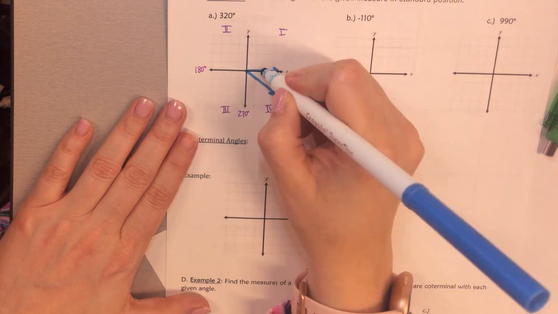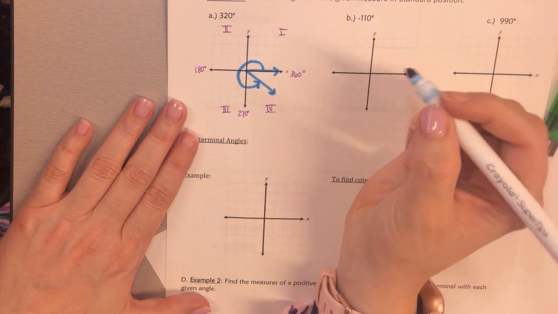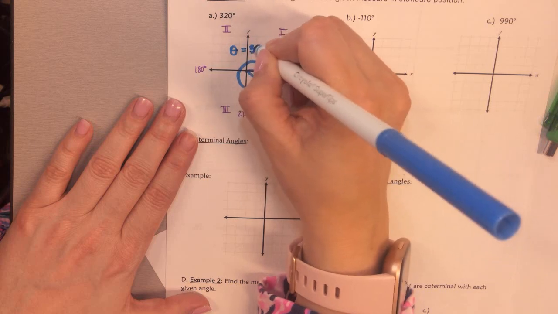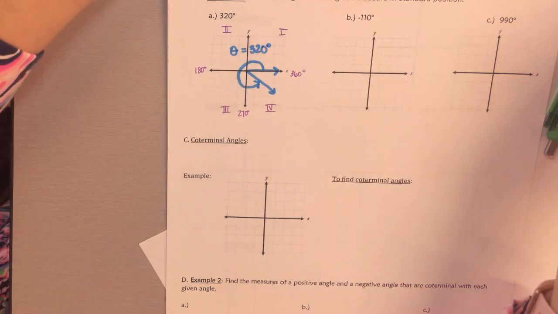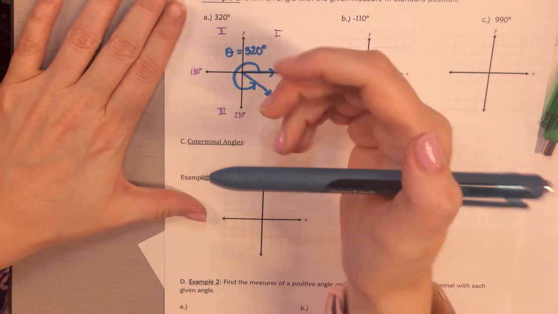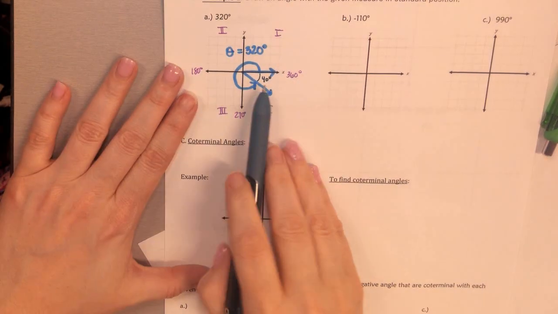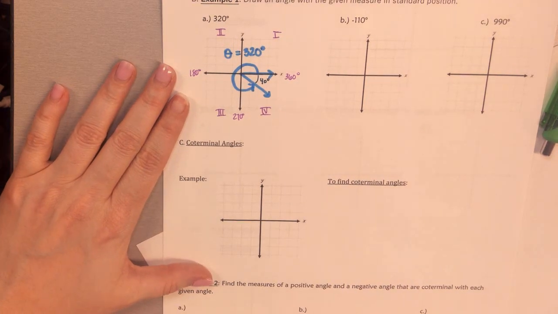We just start here and we're going to rotate around. Okay, and then what you would write is theta equals 320. Okay, and then again, you can just put this for reference. This is how we know where to put this side. Okay?